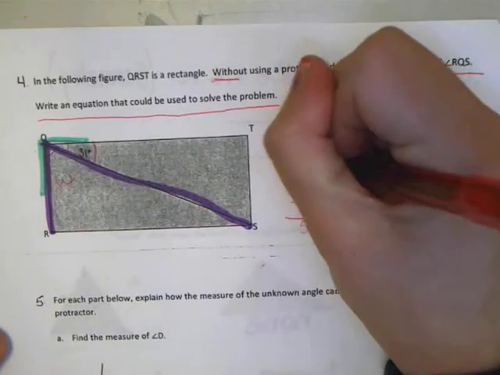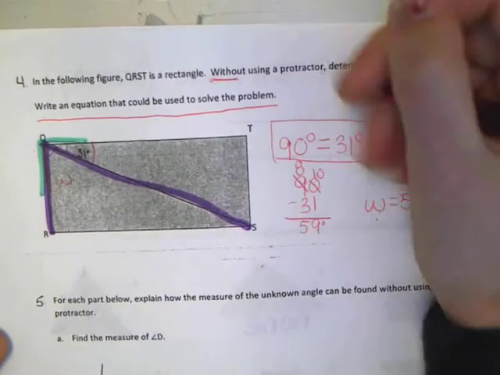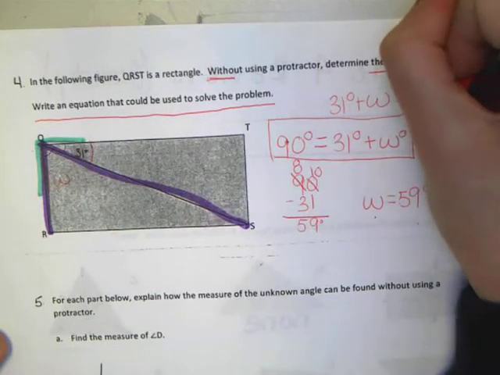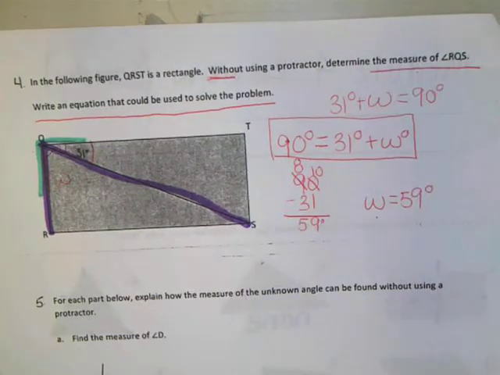Well, I have that right here. Maybe yours is opposite. Maybe you have 31 degrees plus W equals 90 degrees, something along those lines. If you have an equation of some sort, you're probably all set for that one. If you're not sure of the equation that you wrote, if it's different than mine and you're not sure if it's right, just come see me and I'll help you out with that one.